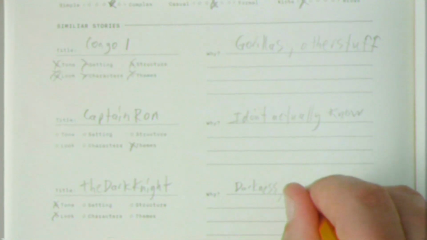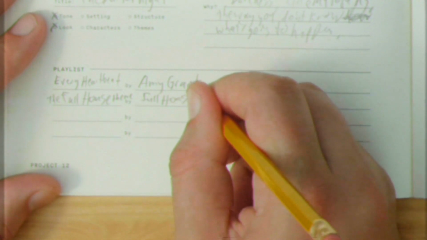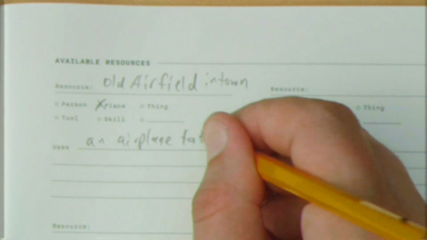Now, reference is key in these early stages of a story, so ask yourself, what other stories are similar to mine? What can I learn from them? Then write that down in the similar story section. If your story had a mixtape, what songs would be on it? Log it here. Now, I want you to ask yourself, what do you have available to work with right this very second? How can you use those resources to your advantage? Figuring this out is what the available resources section is for.